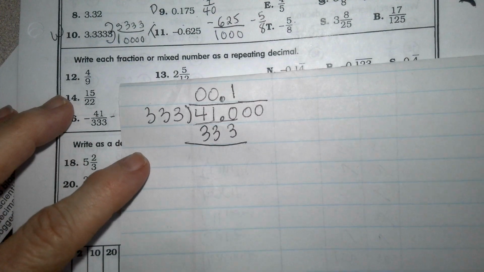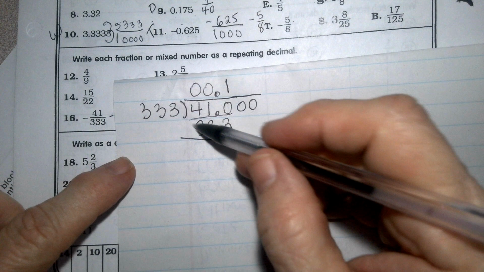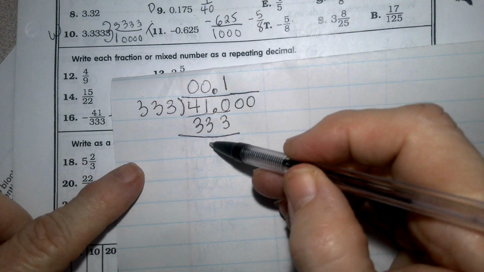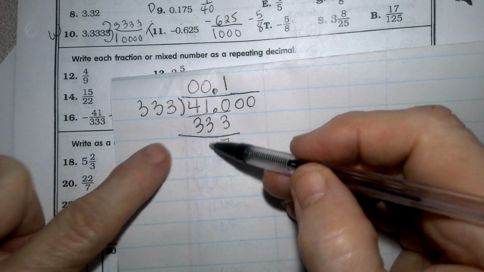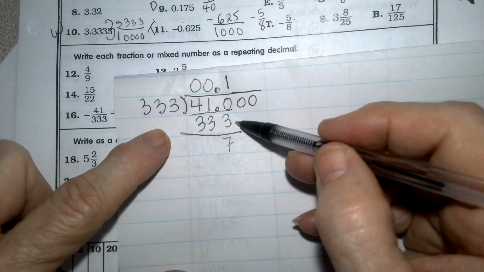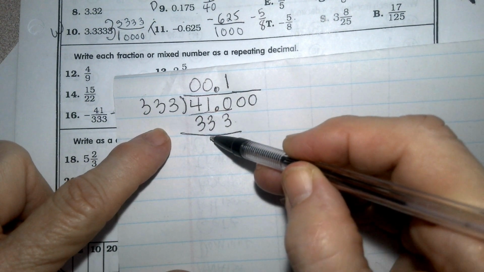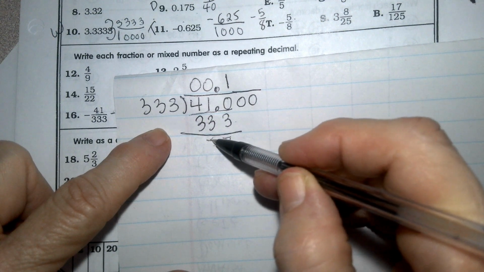Alrighty. So on this one, when you subtract, please don't subtract here. I just know that this number is going to be a 7. To get to 400, that's going to be a 67, but I need one more. It's going to be 77.